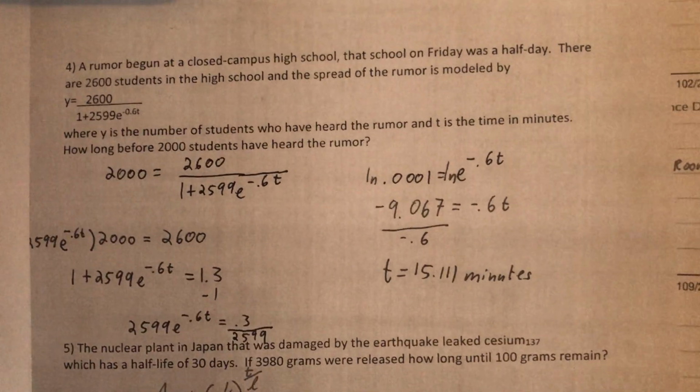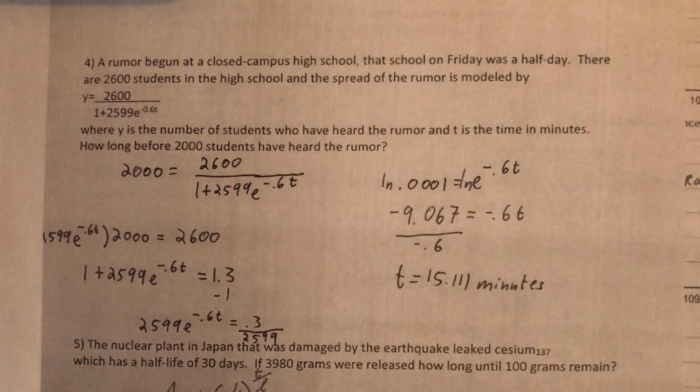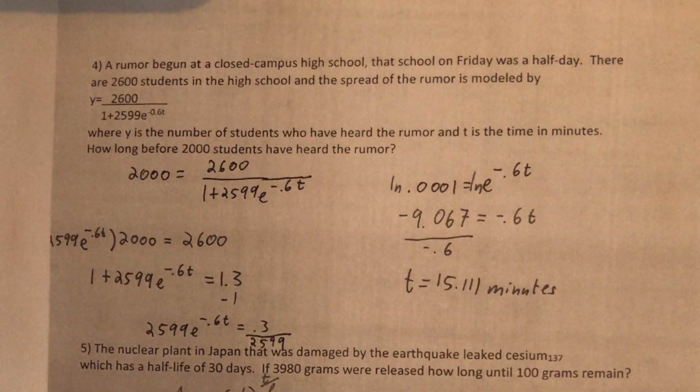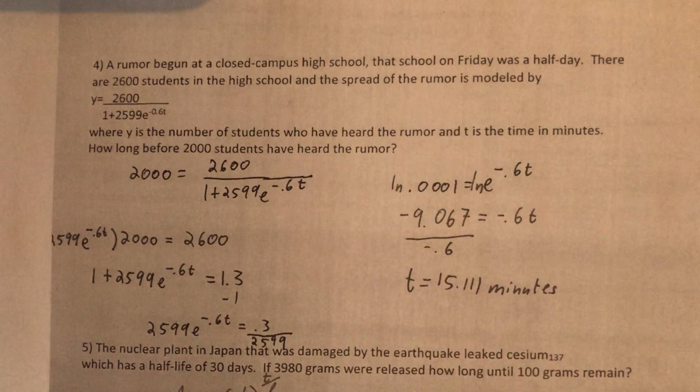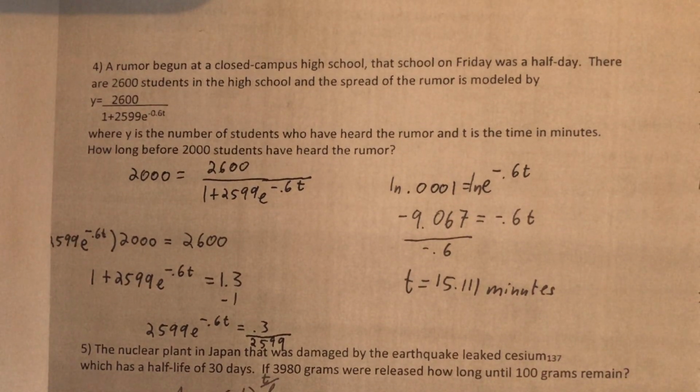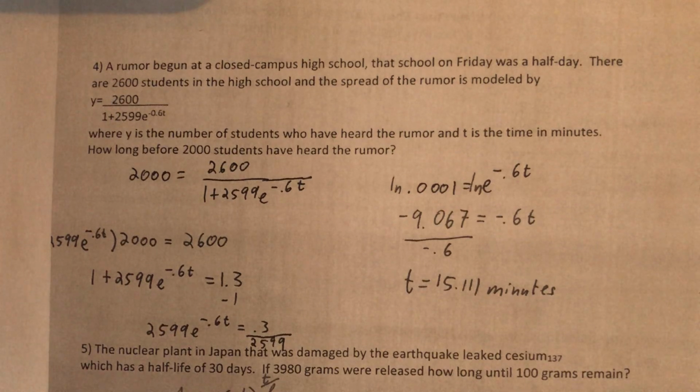All right, number 4. We have a rumor being started on a high school. The school is a half day. There are 2,600 students, and the spread of the rumor is modeled by that. I want to know how long before 2,000 students have heard the rumor. So we're going to plug 2,000 in for y. We're going to cross multiply. So 2,000 times 1 plus 2599 times e to the negative 0.6 times t.